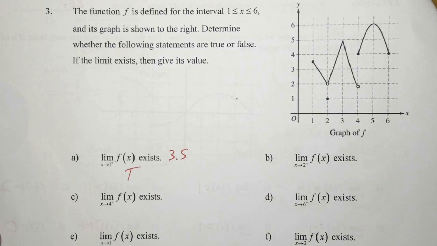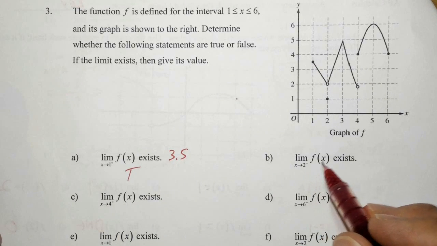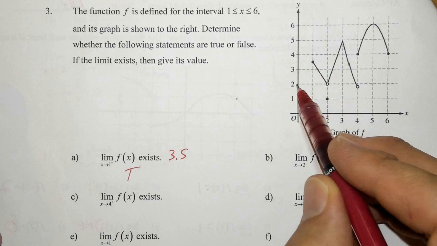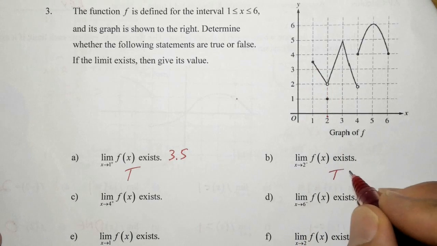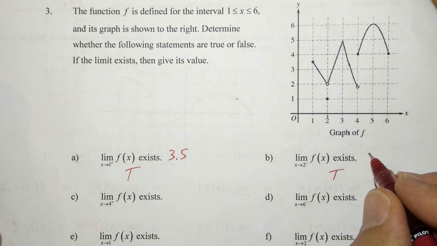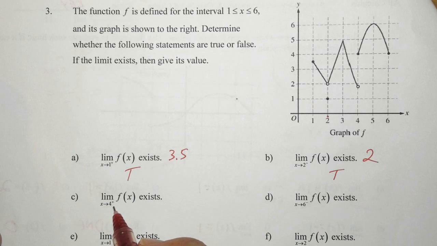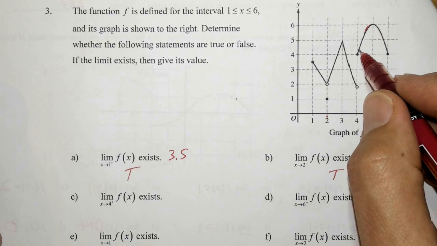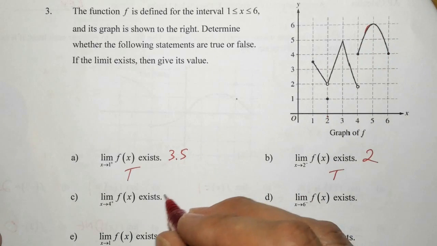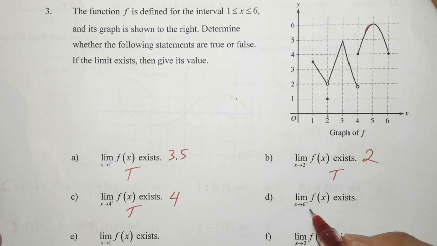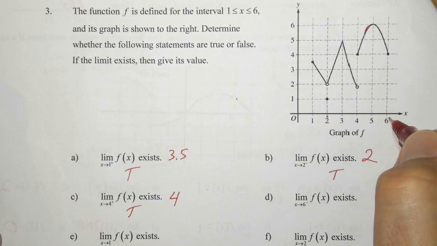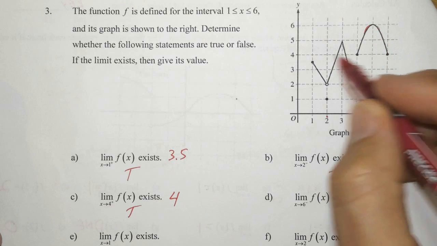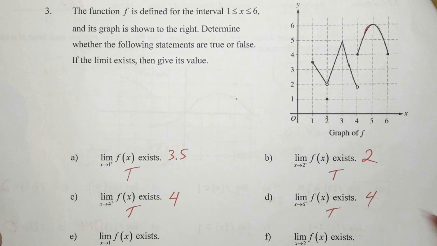It's about 3.5. How about 2 from the left? Here's 2. As x approaches 2 from the left, the function is heading towards 2. So that's true, and the answer is 2. How about 4 from the right? Here's 4. We want to approach 4 from the right. That's leading us vertically towards 4. How about 6 from the left? Here's 6. We're going to approach 6 from the left. Yep, that works. Again, it's 4.